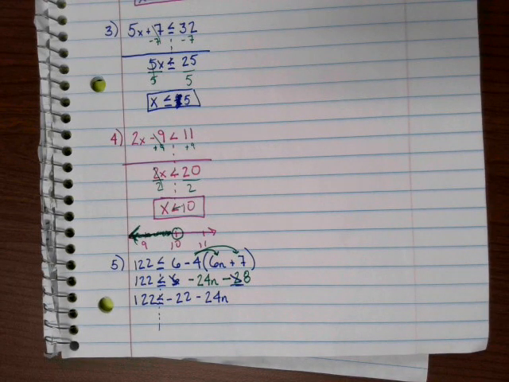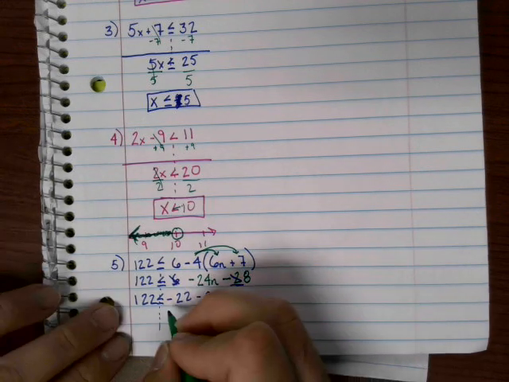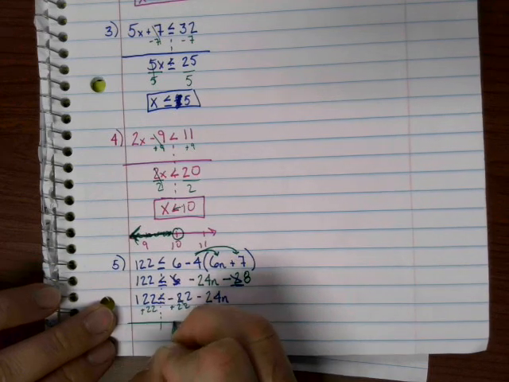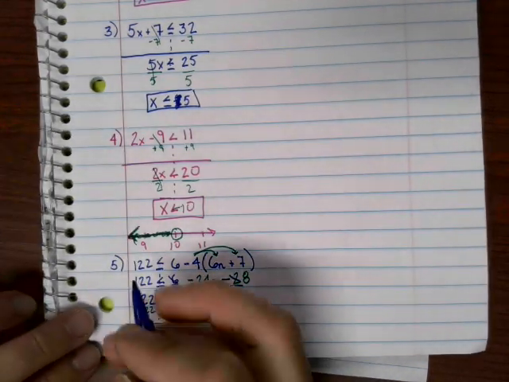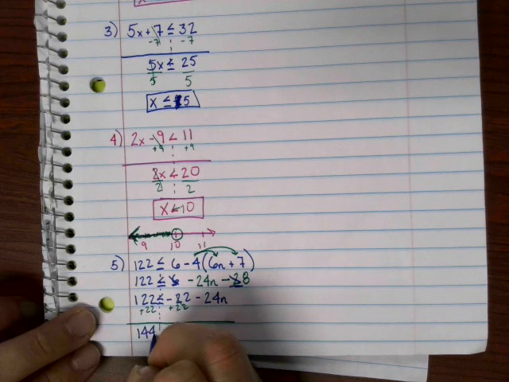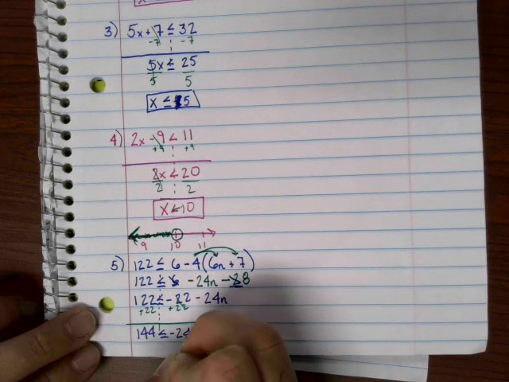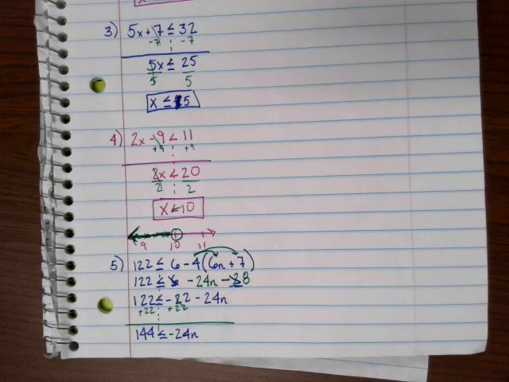Now I have a 2-step. So what do I do next? Good. Add 22. Add 22. And we get 144 less than or equal to negative 24n. Last step.